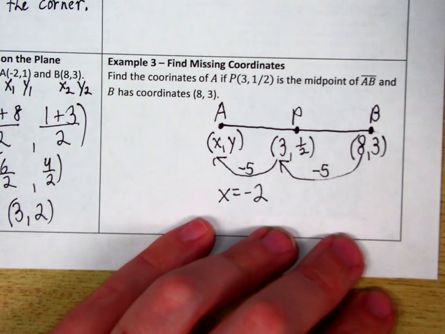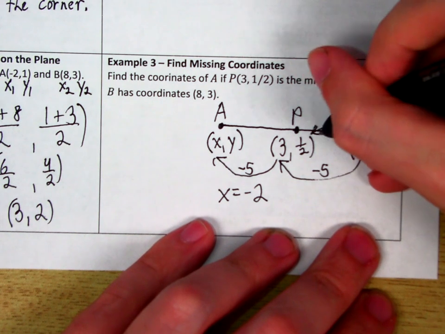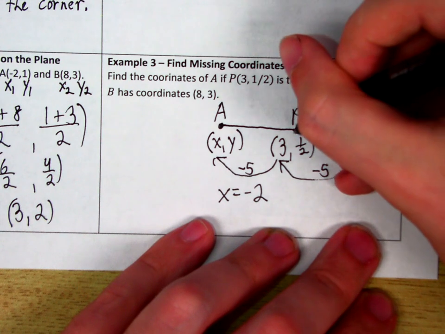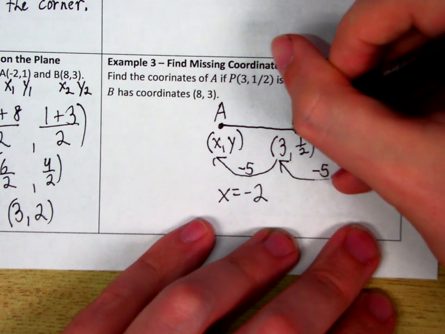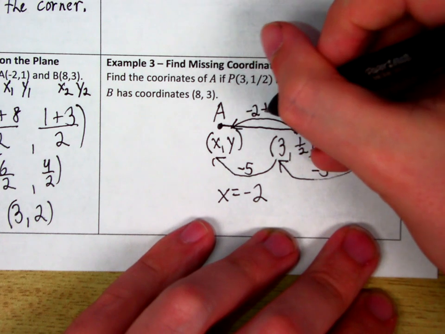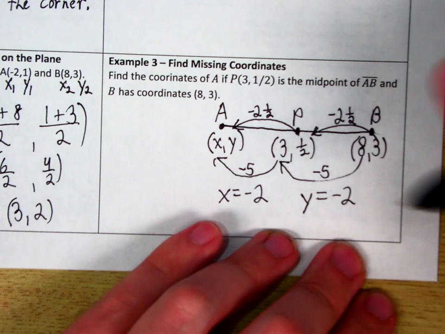We do the exact same idea with our y's. To go from 3 to 1/2, we subtract 2.5. To get from the 1/2 to the y value at A, we're going to subtract 2.5 as well. We also end up with y equals -2.